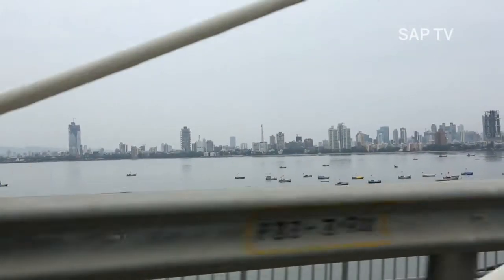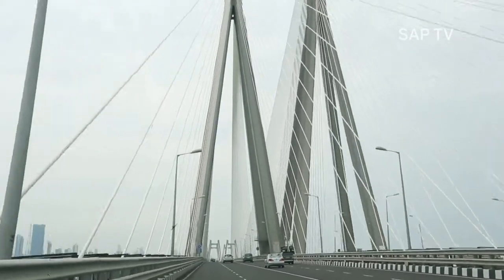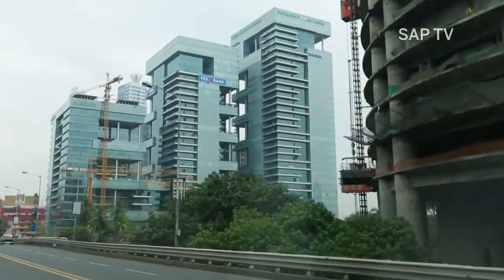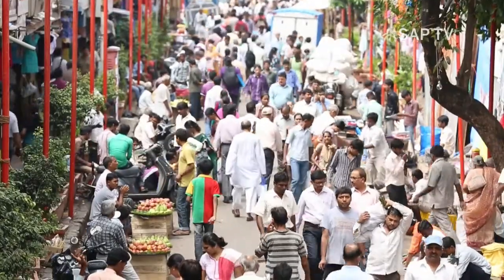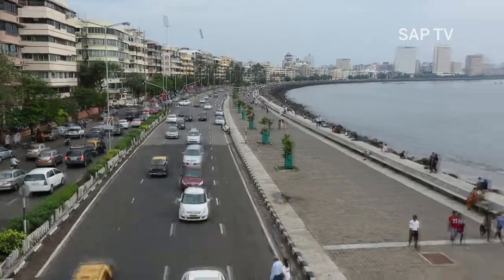The city of Mumbai has a vision and is setting an example for other mega cities of how IT can not only improve public services, but the lives of millions of people.